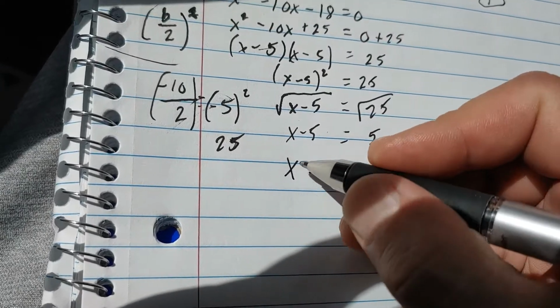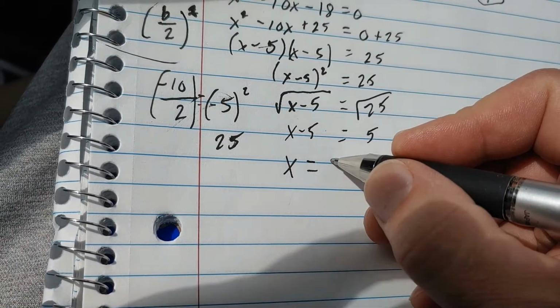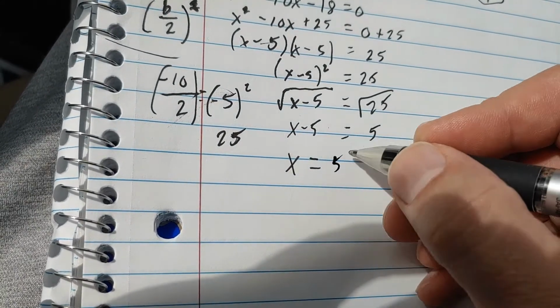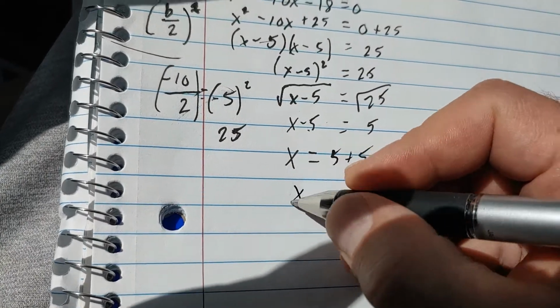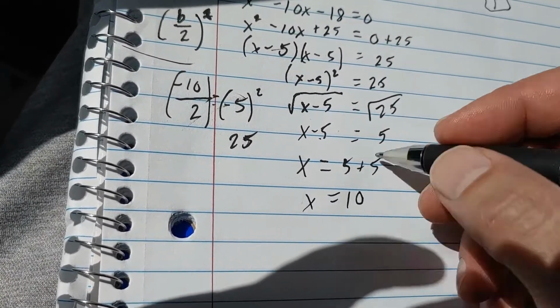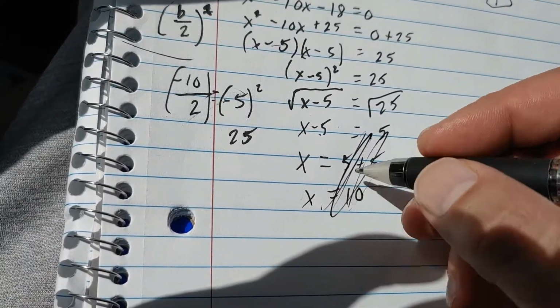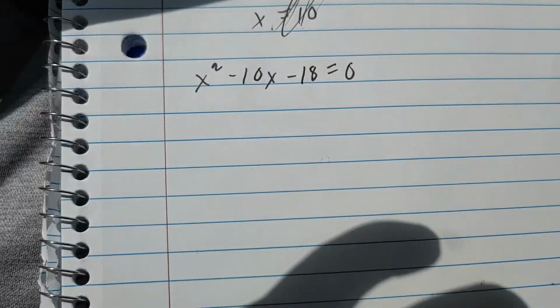And then this is algebra. X is equal to, so you get x on one side. This crosses the equal mark, so it's positive 5. So you brought that down, and then you brought the positive 5 plus 5. And I think x is equal to 10, and we did that wrong. We totally did that wrong.